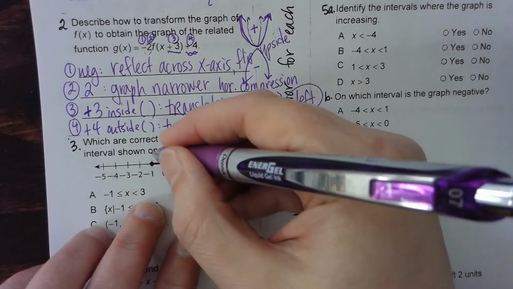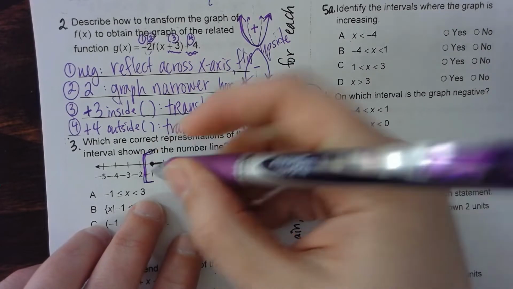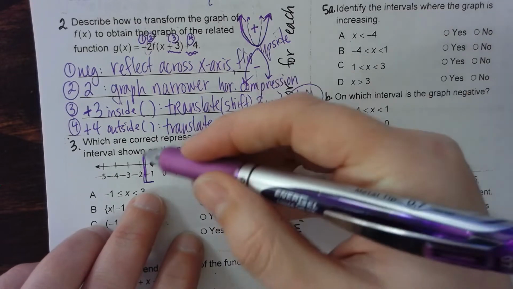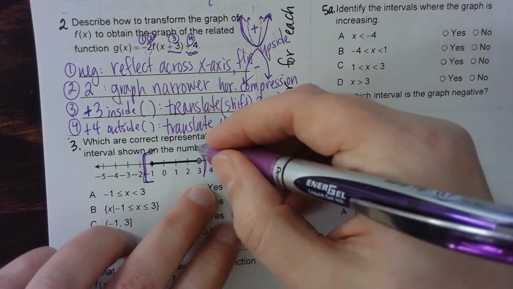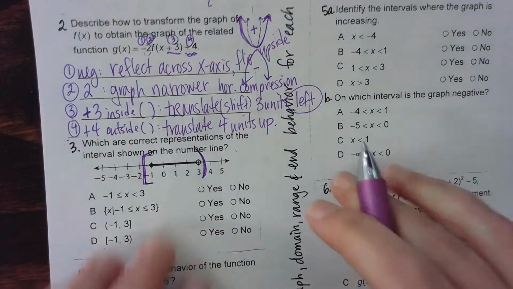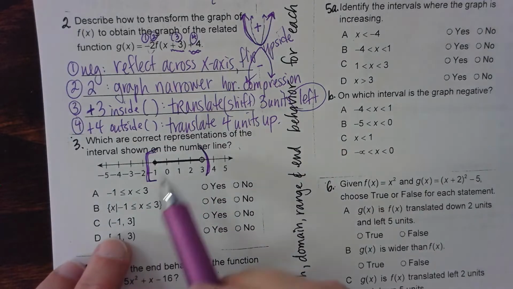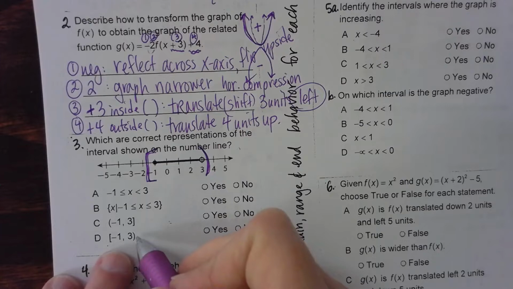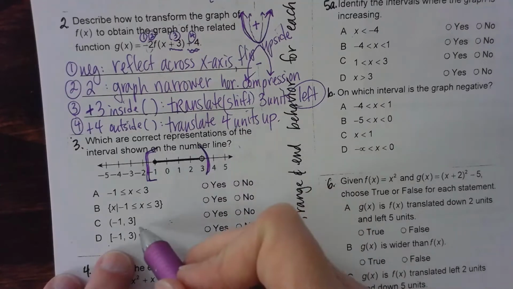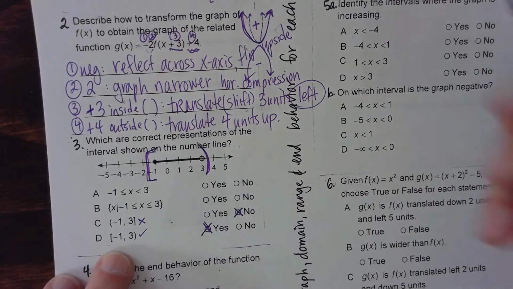So over here we have a closed point, closed at -1. Here we have an open circle, which is going to be our parenthesis. So looking at the last two with the brackets and the parentheses, this matches what we have here. This one doesn't. So D is good, and the 3 is bad.